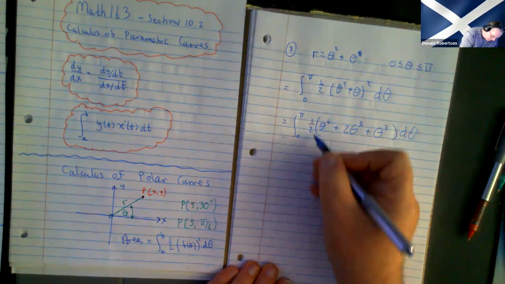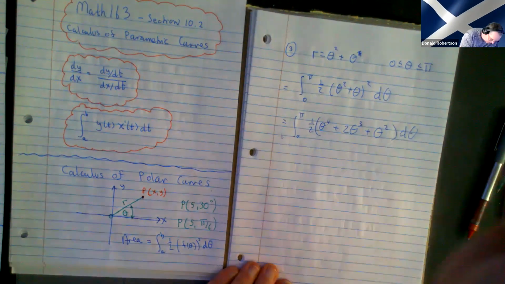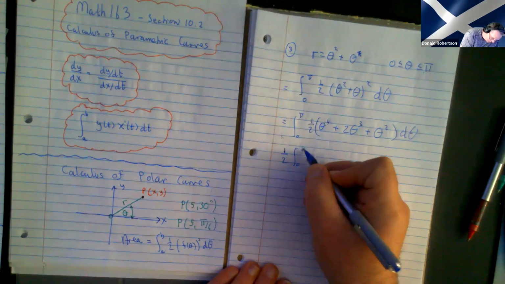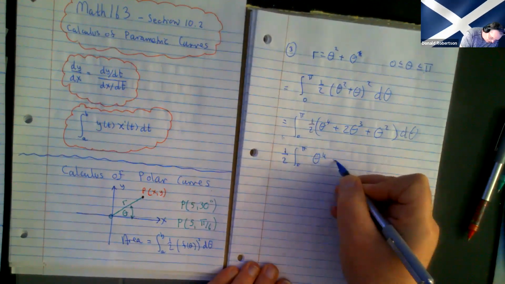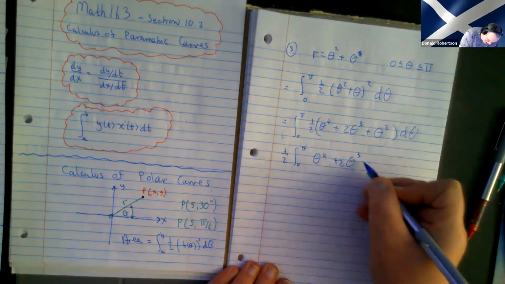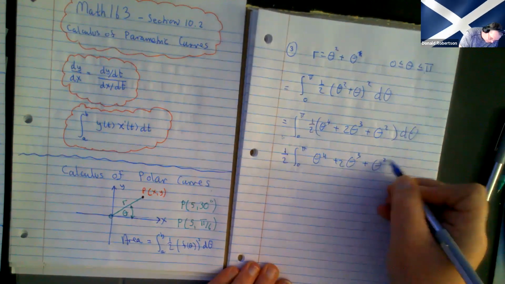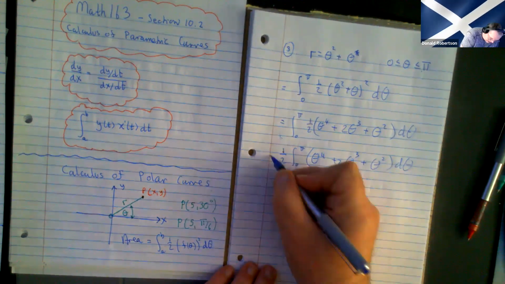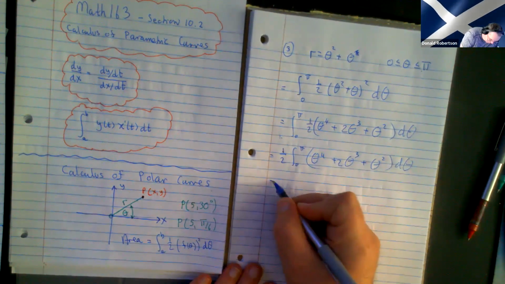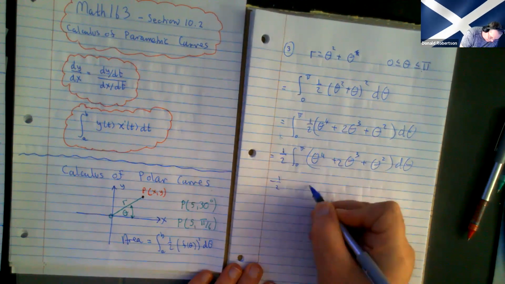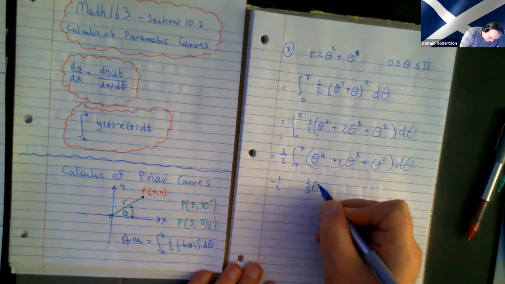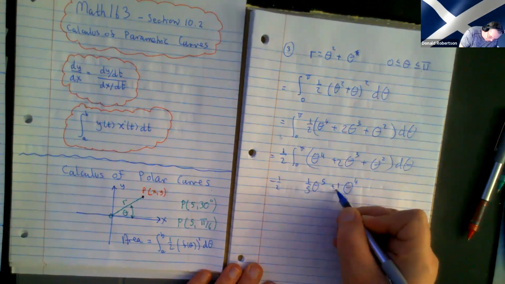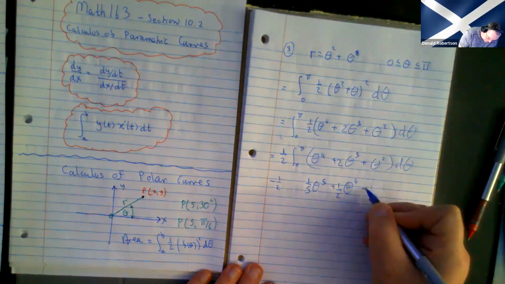I'm just going to pull that half out. But yeah, who cares? It's going to be ugly no matter what I do, but I'm going to pull it out. As long as it's a constant, you can actually pull halves and fives out. And I got this guy. I'm not saying that's any real help, but for me, it's easier. So, power rule. Add 1 to the power, divide by the new power gets you half. Power rule.